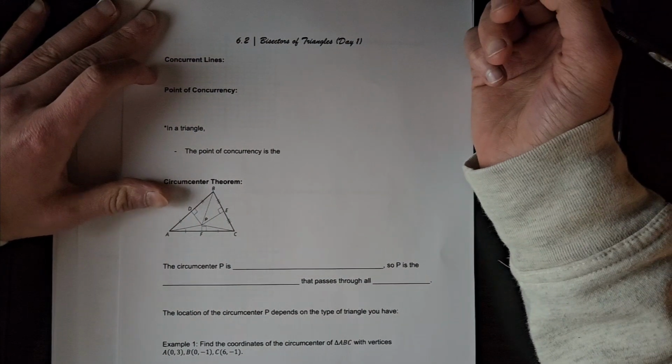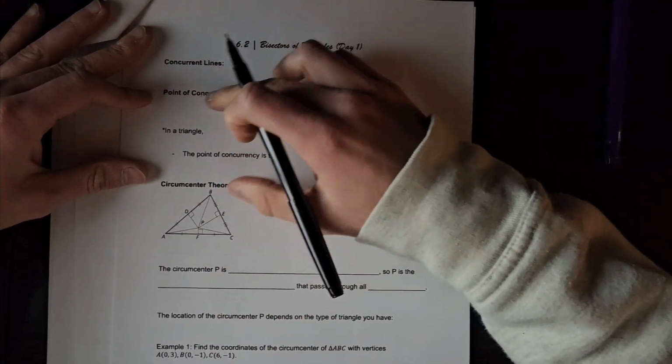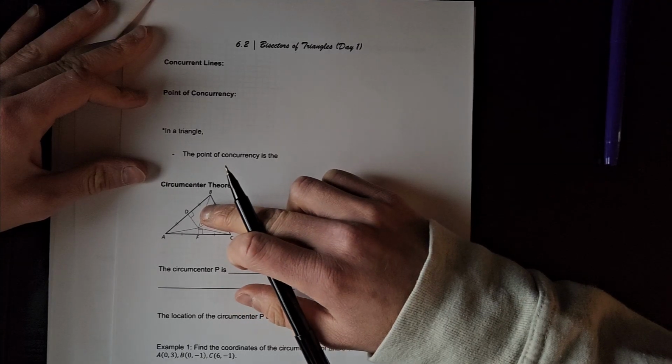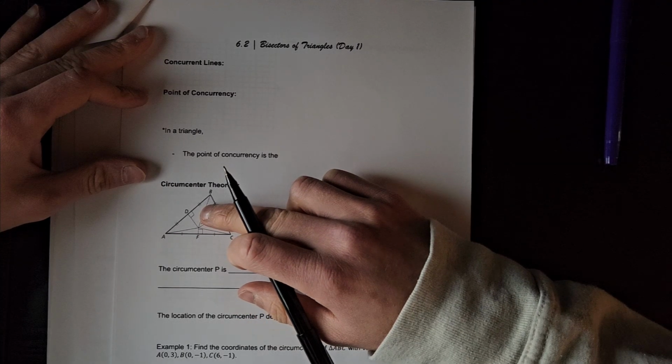So we have some definitions and a theorem on this page. We've got to do the definitions first in order to know what the theorem is. We may or may not be doing an activity in class about this. We shall see.